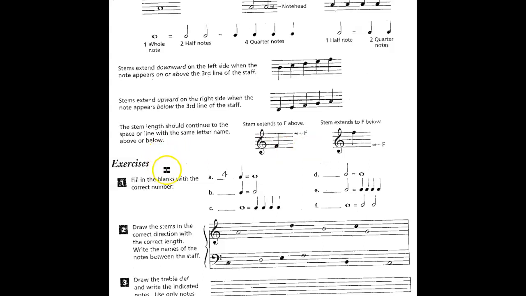For the exercises, you're going to fill in the blanks with the correct numbers. So how many quarter notes equal a whole note? That answer would be 4. How many quarter notes in a half note? That answer would be 2. Letter C. A whole note equals 4 quarter notes. How many whole notes equal 4 quarter notes? That would be 1.